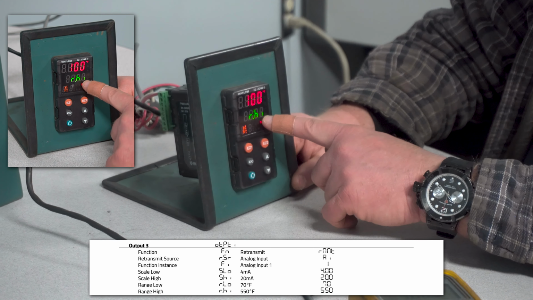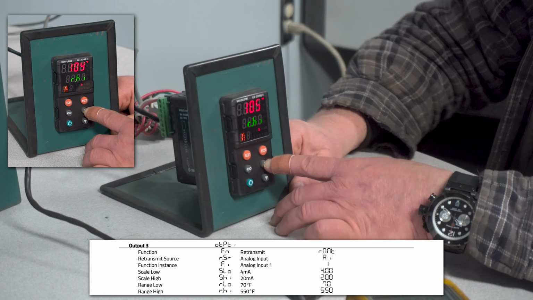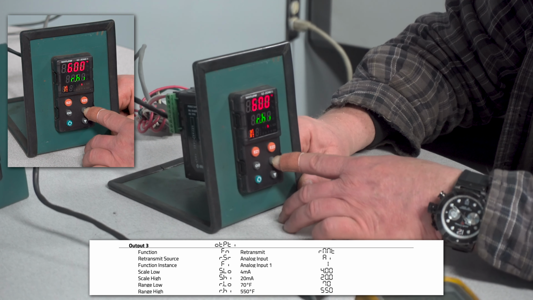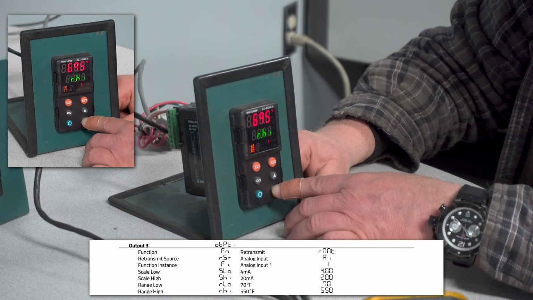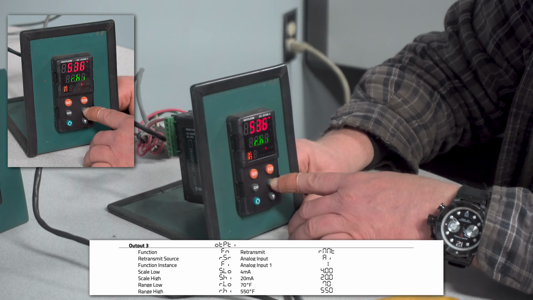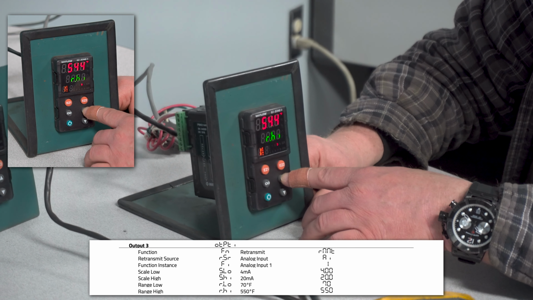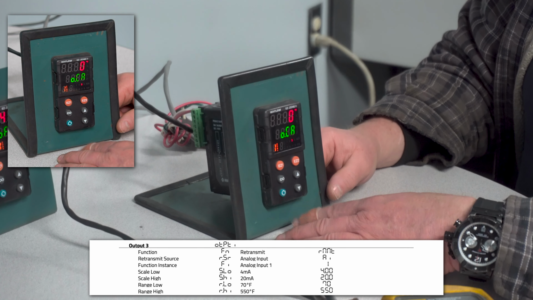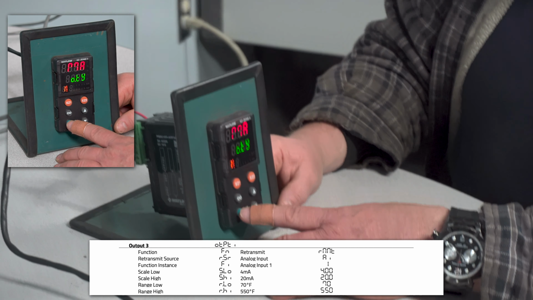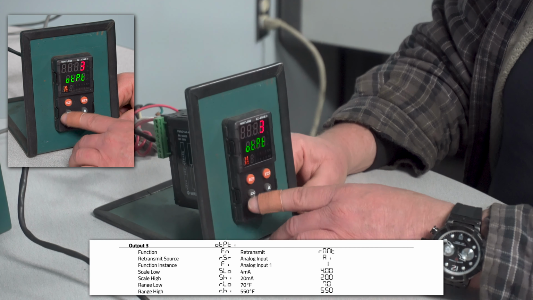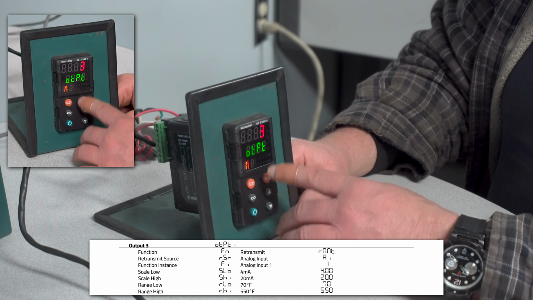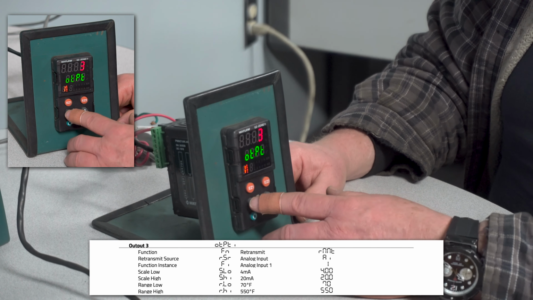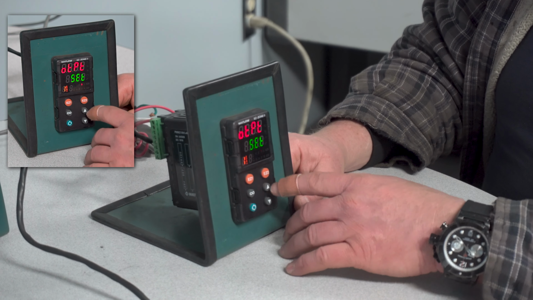We're going to hit the cycle button again, range high, defaults to 100. And this is the high for our retransmit temperature. There we are, 550. I hit the cycle button. And you can see we're back at the beginning. So I'm going to go out. Output 3 is what we want. Output 2, that's heat, just like we want. There is no output 1. So now we're at output.